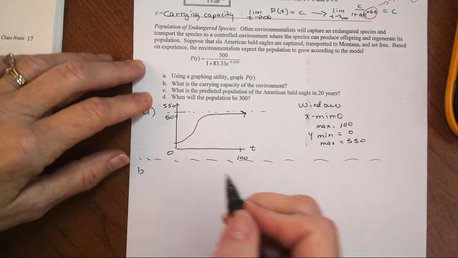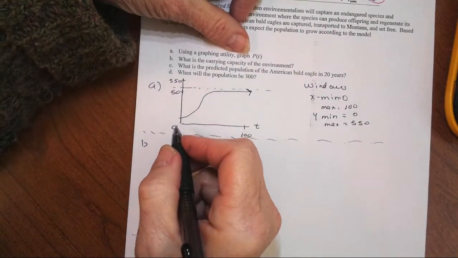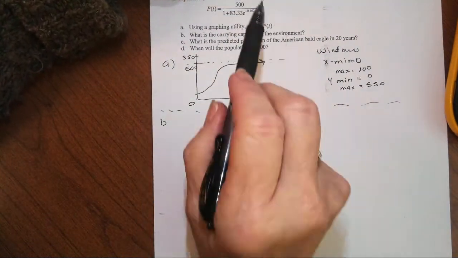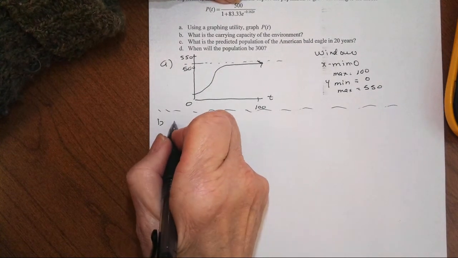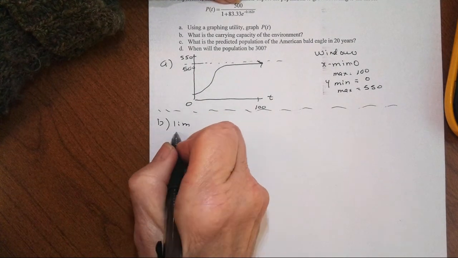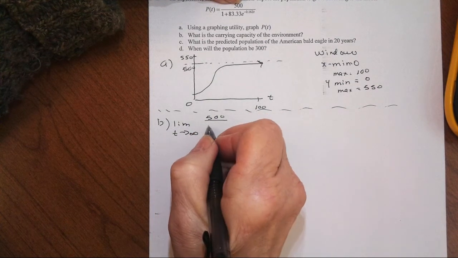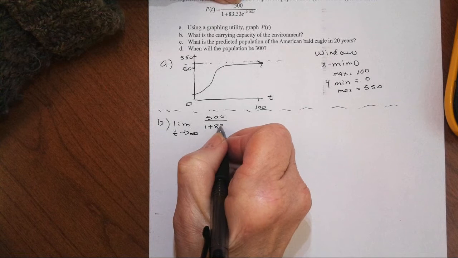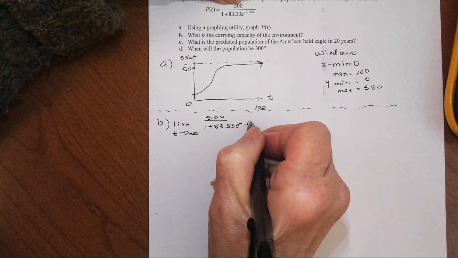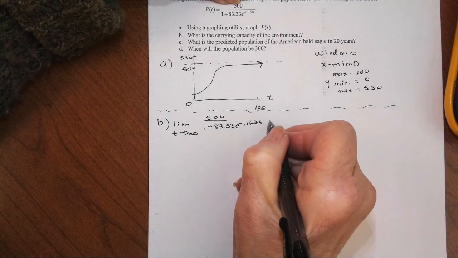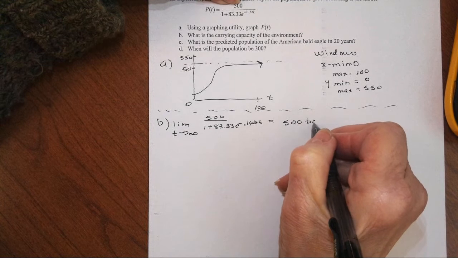B. What's the carrying capacity of the environment? Well, we know that it's going to be 500. Let's look at this. It'll be the limit. This is how you would answer the question. The limit as t approaches infinity of the function will equal 500 bald eagles.